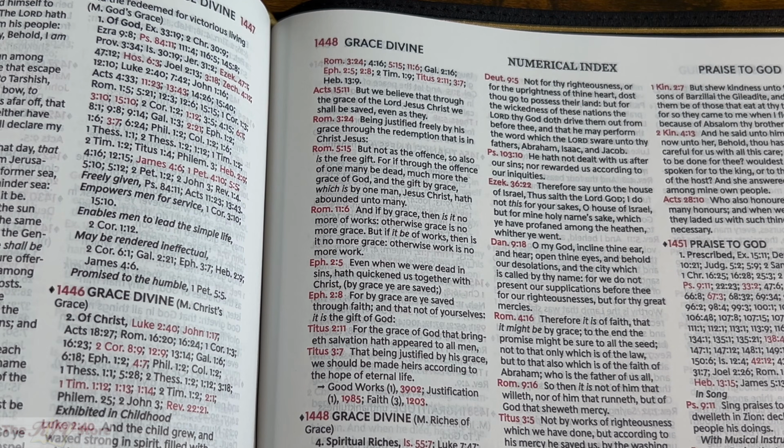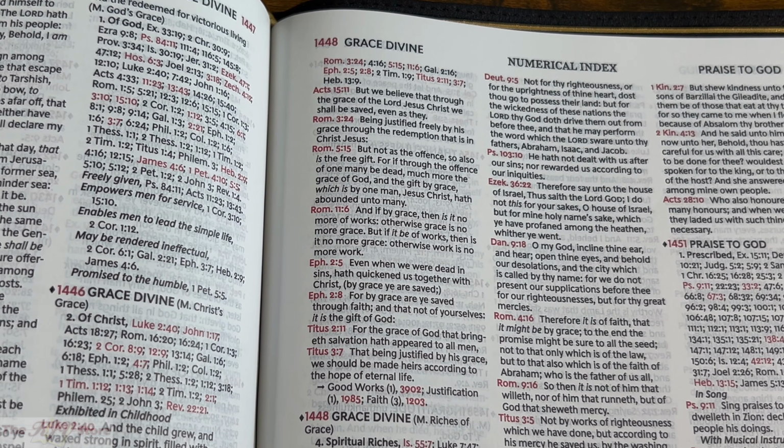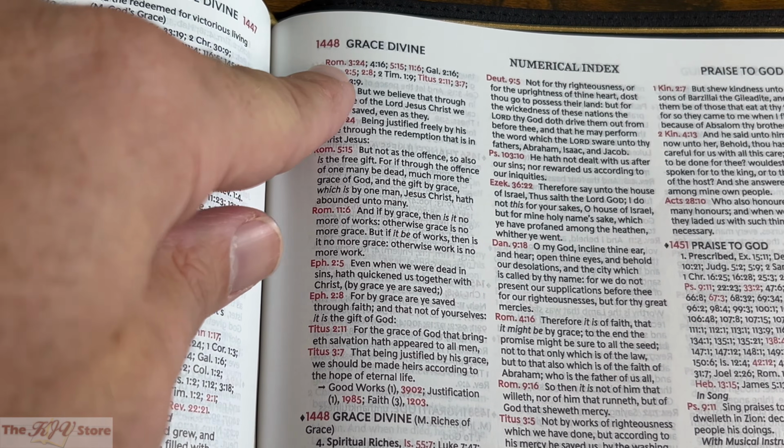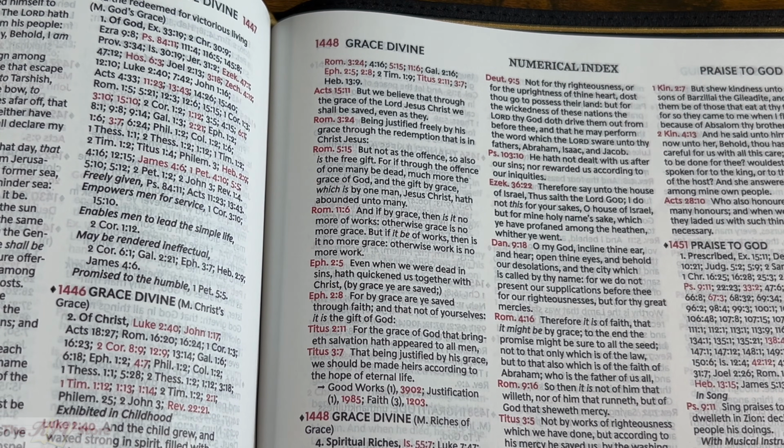On the updated edition, instead of just getting straight into the listing and quoting of all those verses, you're getting the list of the general references first. At the bottom of the other page, it was Acts 15:11. Then here we're seeing the rest of the references in case you want to go look and study these on your own.